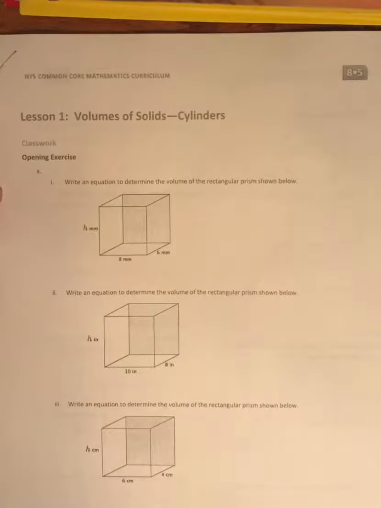Hi everyone, this is Mrs. Lopez with the first lesson for grade 8, module 5. We are working on lesson 1. It's called volume of solids, and in this lesson we are specifically looking at cylinders.